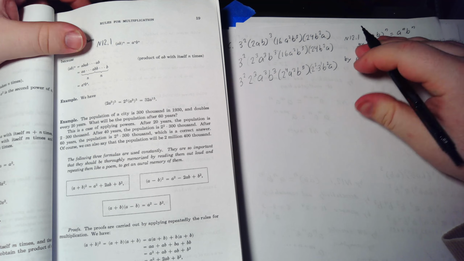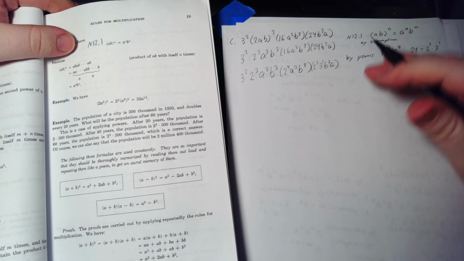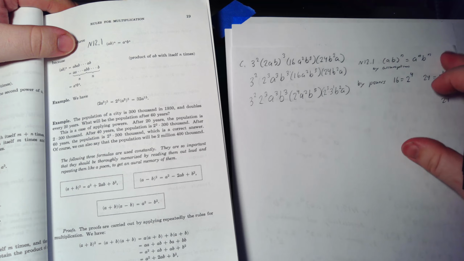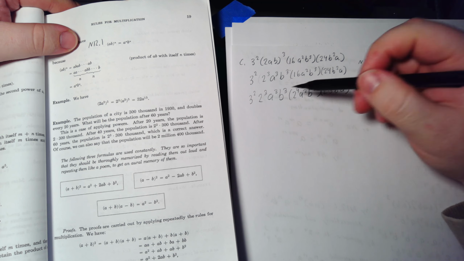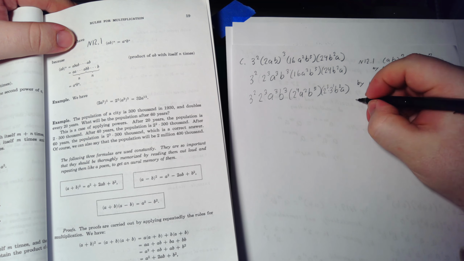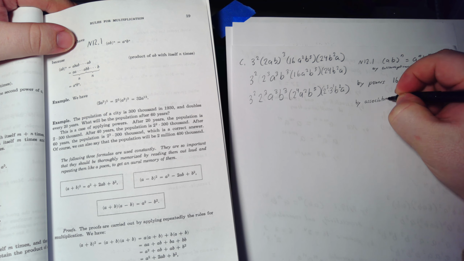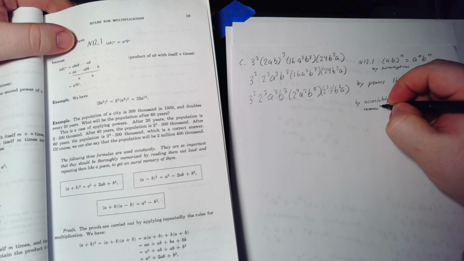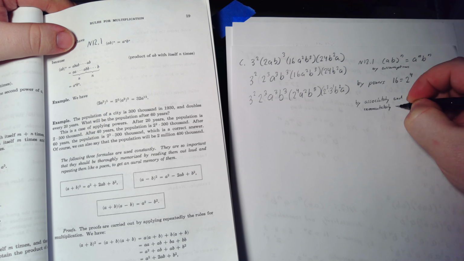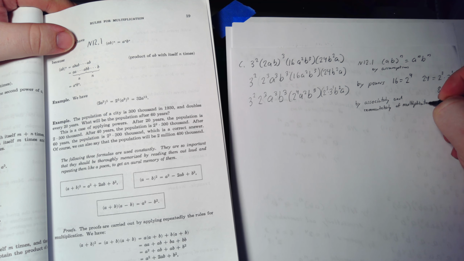Okay. So now we have everything written out in sort of the mixed forms, but of the forms that we're looking for. So 3 to the powers, 2 to the powers, a to the powers, b to the powers on their own. So then, by rules of associativity and commutativity of multiplication, we're going to start moving all these things around.